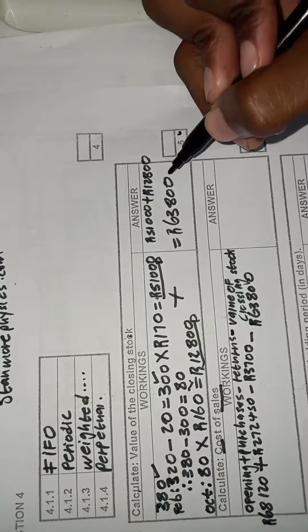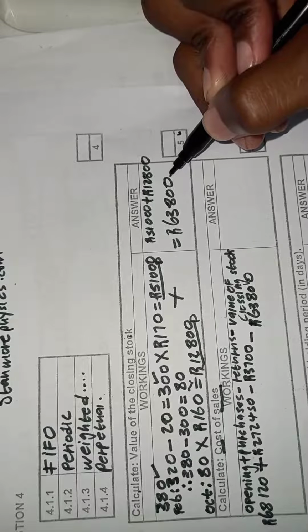Even if it's wrong, even if you know you did not write the correct thing here, just take it as it is and subtract it here. That value of closing stock will give you a part mark here. Even if it's wrong, they will give you a mark because you know how to follow the procedure. They will give you operation marks and part marks just for following the correct rules and procedures. So we are supposed to minus the value of closing stock that we calculated, whether it's wrong or right.